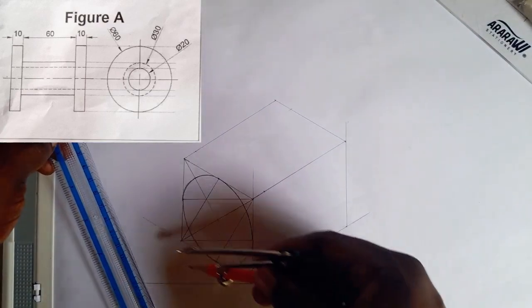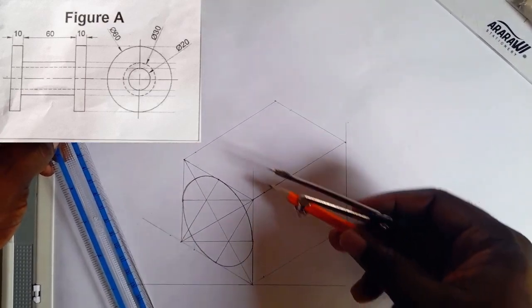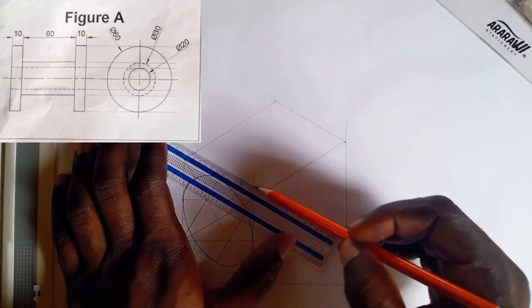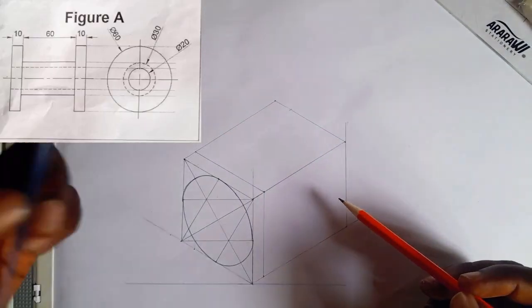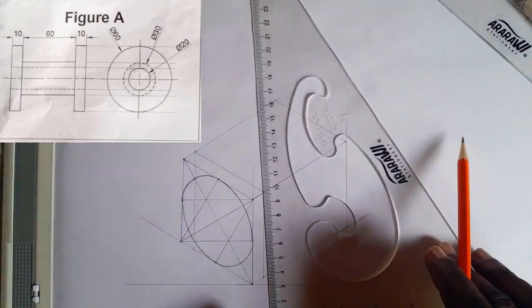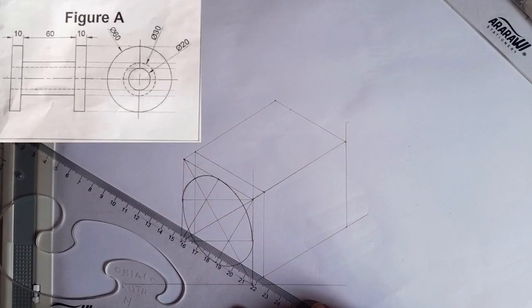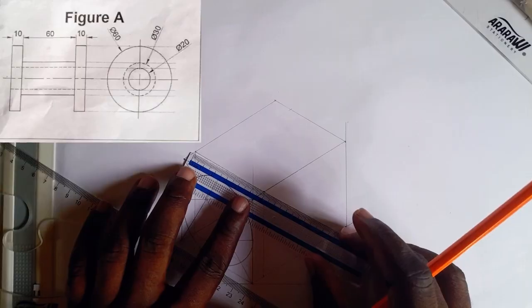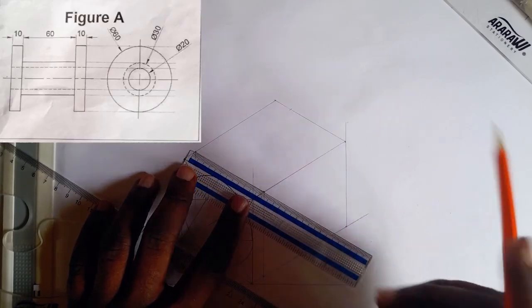So we are going to recreate this isometric box so that we can get another isometric circle. We'll go through the same process of getting the centers of each of them.